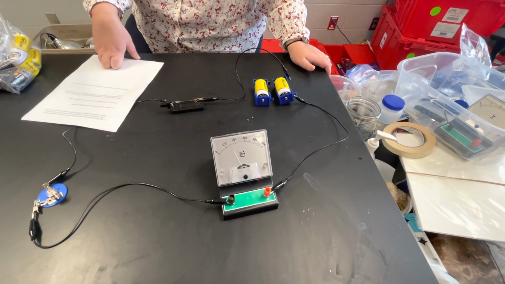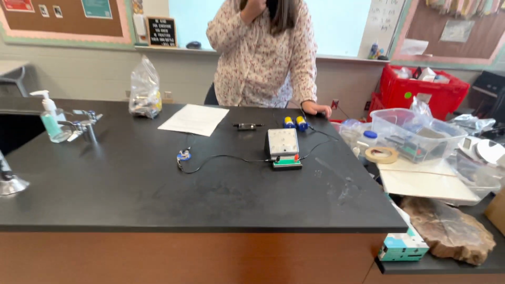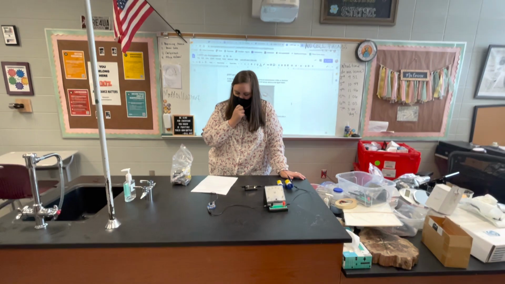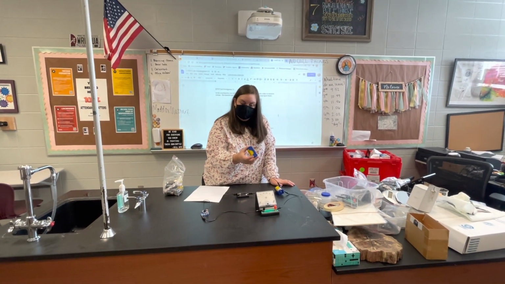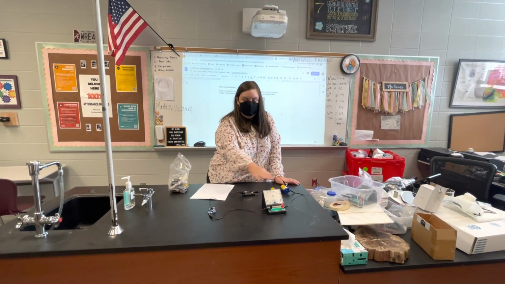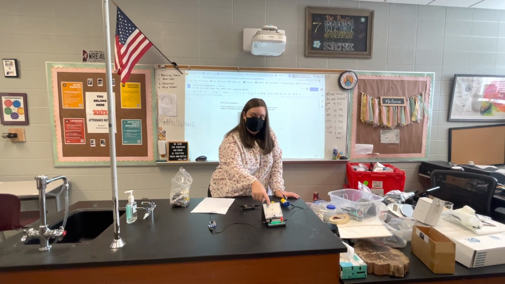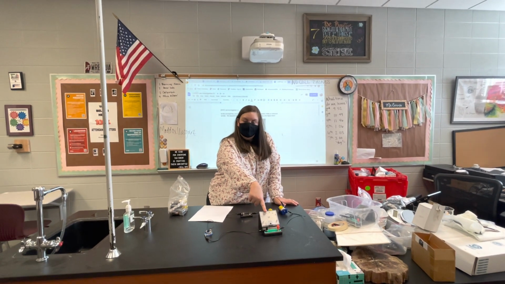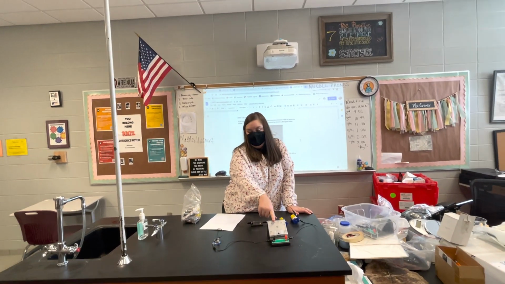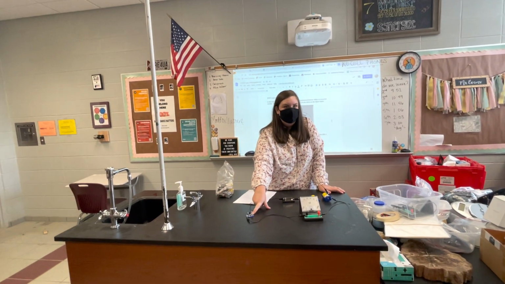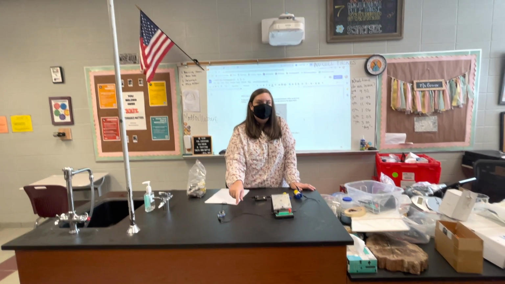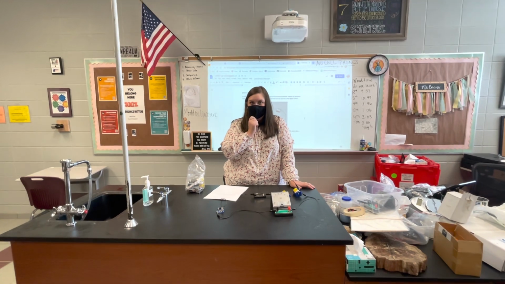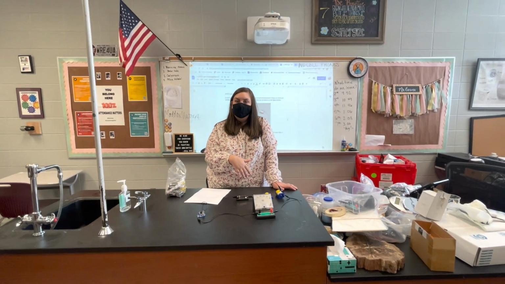So you're answering number 17. What do you think would happen to the current if you added more batteries to the circuit? It's not added right now, but what do you think would happen if we would add it? Would the ammeter register more or less, or would it stay the same? Would the light bulb get brighter or dimmer? What do you think? So that's the end of Lab Investigation 2.1.